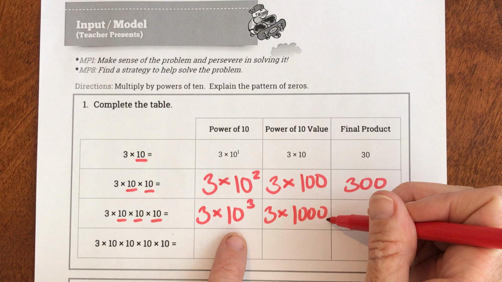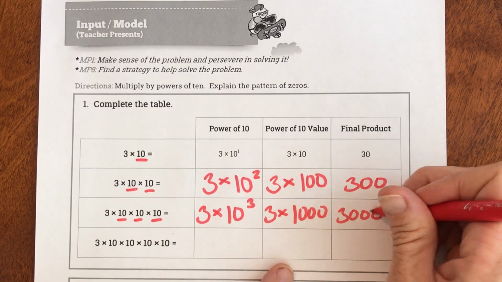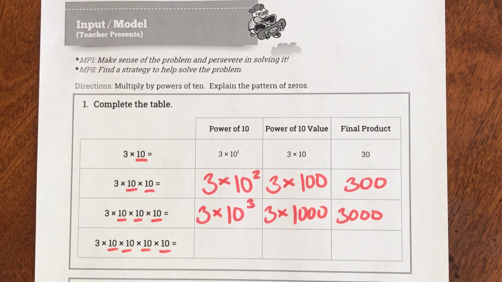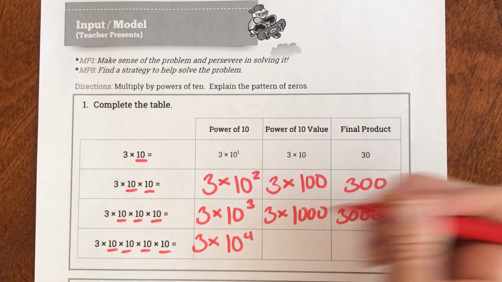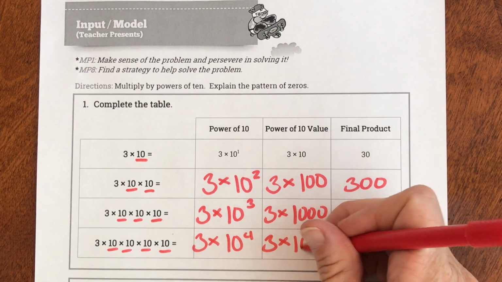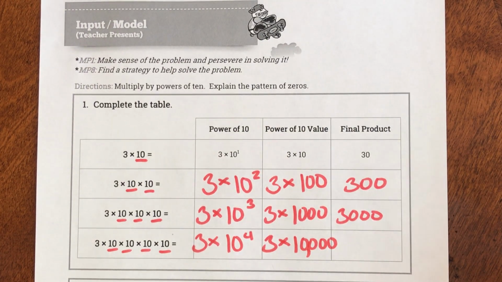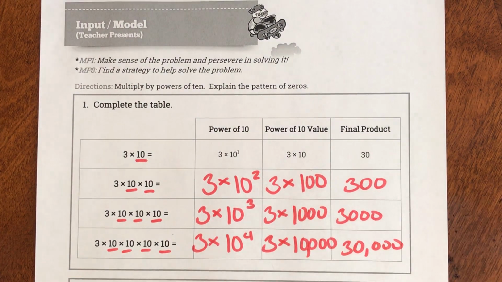So this 3 means 3 zeros. So what's 3 times 1,000? 3,000. Okay, over here I have 1, 2, 3, 4 tens. So that means 3 times 10 exponent 4. And what is 10 exponent 4? It's 1, 2, 3, 4 zeros, which means 10,000. So if I had 3 10,000s, I would have 30,000.